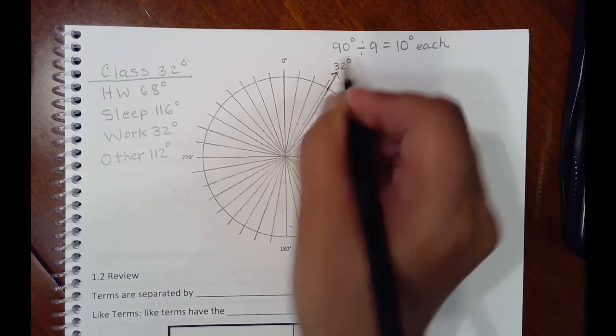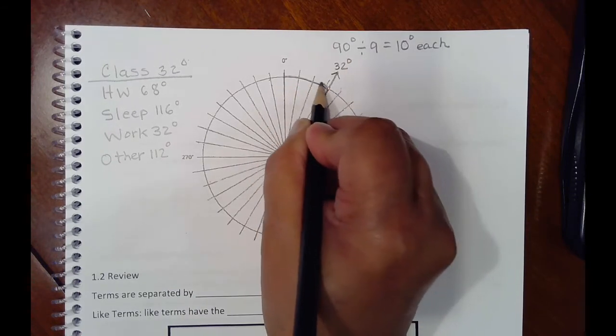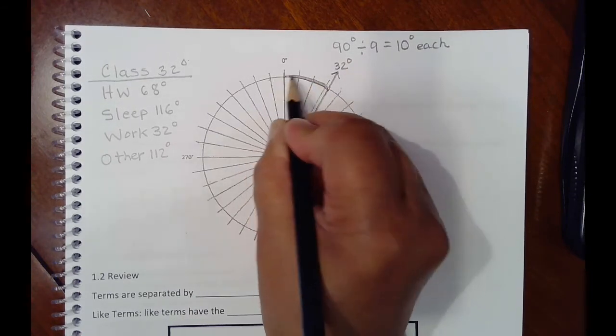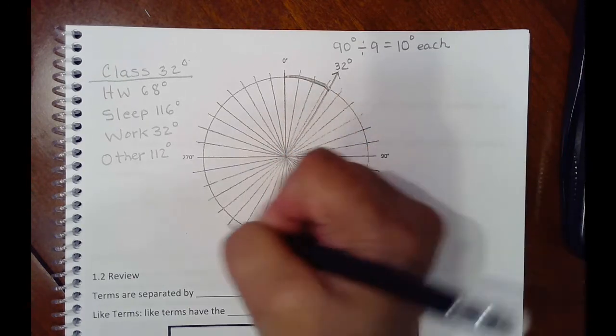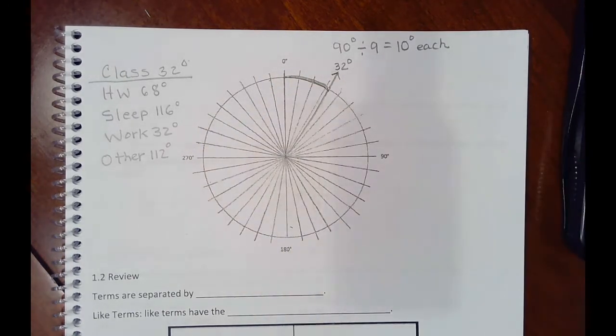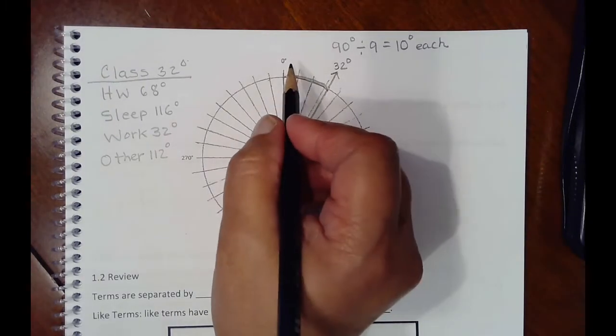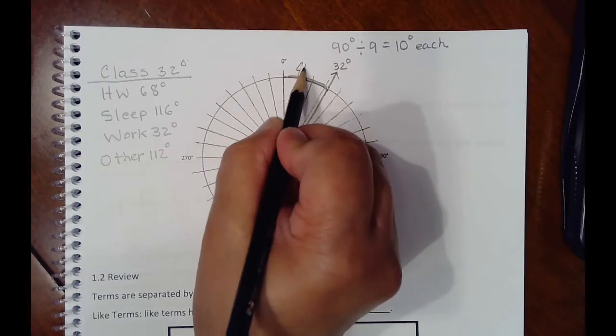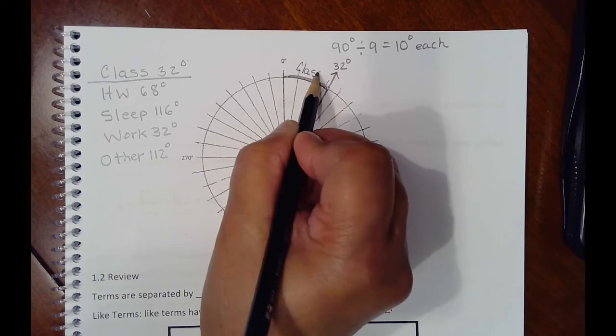That is 32 degrees, and this section right here represents 32 degrees of this entire circle, which is 360, and you can label it. That is the number of degrees devoted to class time.